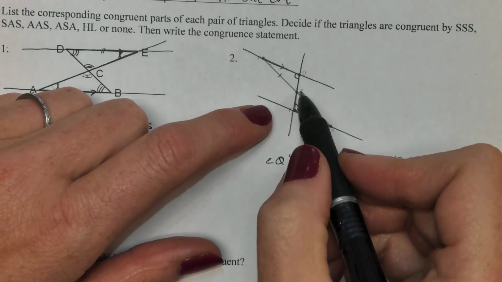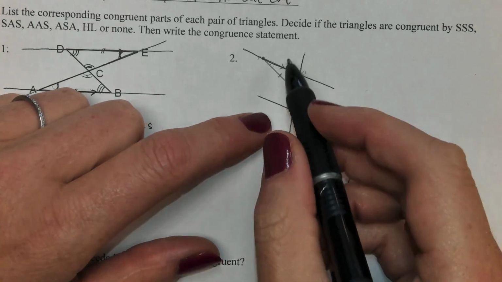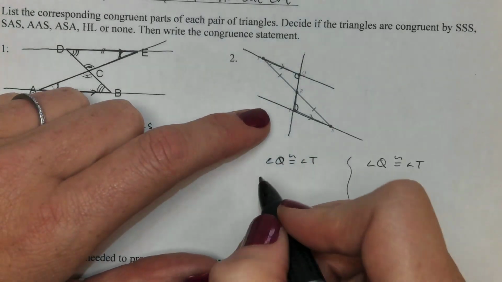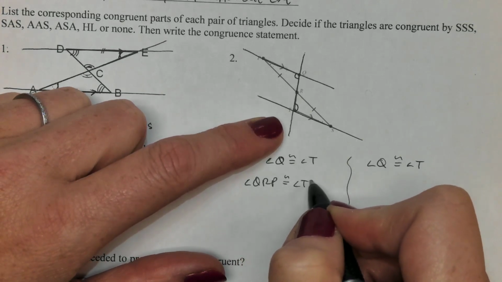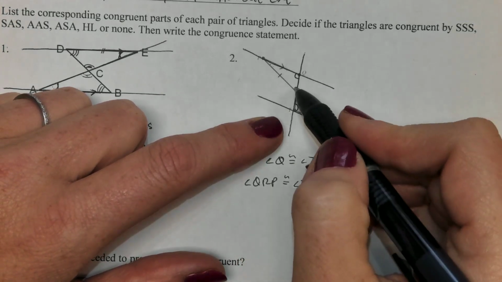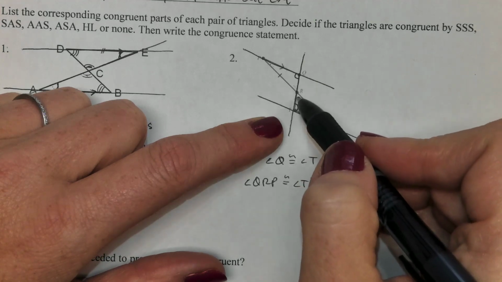In this one, I'll do the vertical angle. So I'll do QR. Is that a P? I think that's a P. We'll do angle QRP is congruent to angle TRS. And that would give me my vertical, and then I would have angle, side.